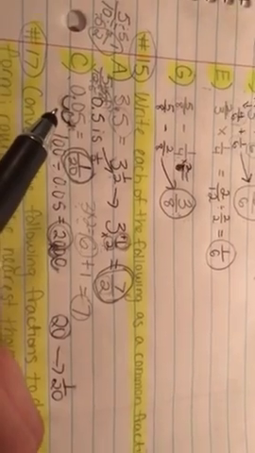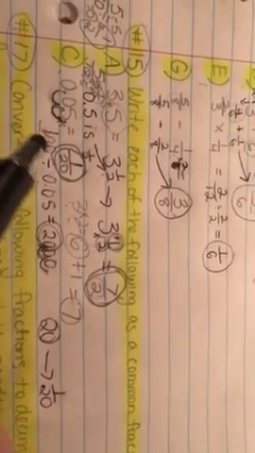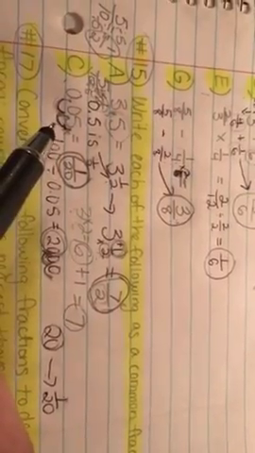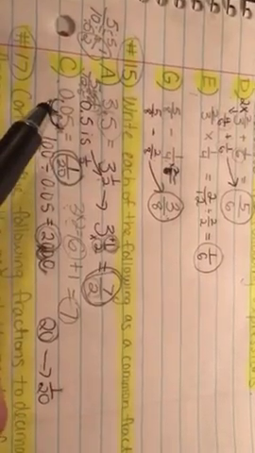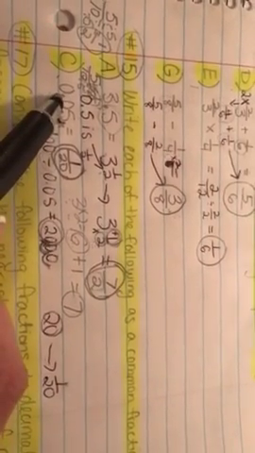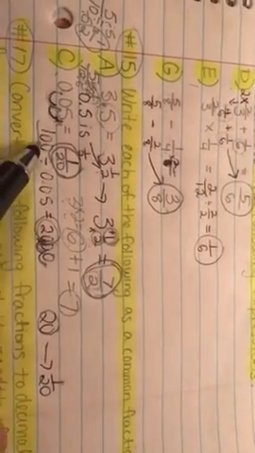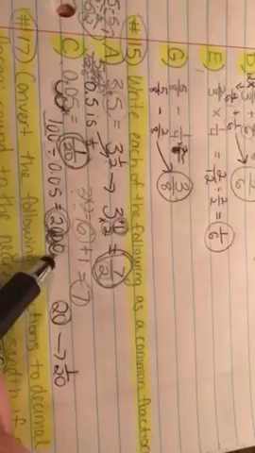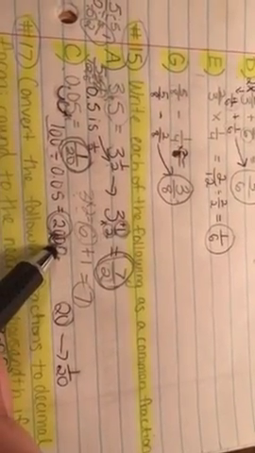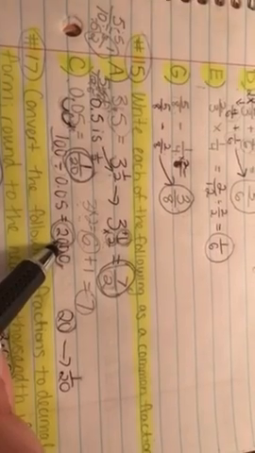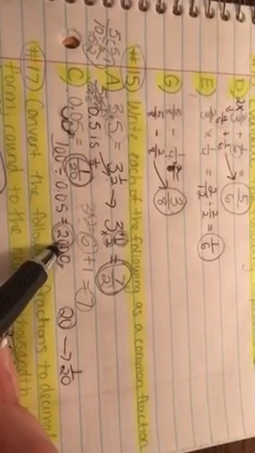For letter C, the decimal is 0.05. So for this problem, I see that the hundredths is the place of this decimal because 0.05, if you go over to the right one, that's the tenths place, and you go over again, that's the hundredths place. So 100 divided by 0.05 equals 2,000. So if you go to the left one, that's the tenths place, and go to the left again, that's the hundredths place. So that gives you 20.